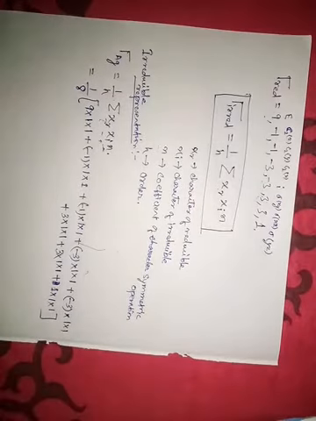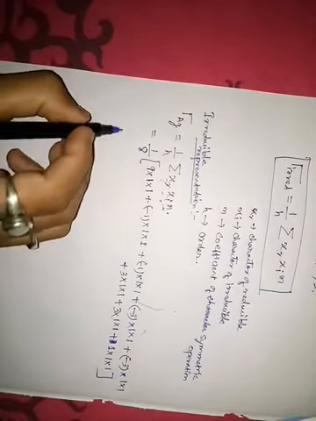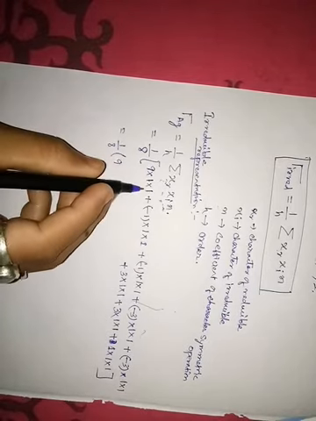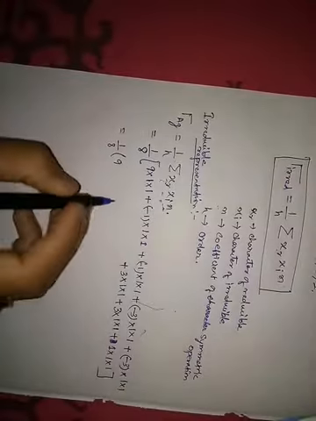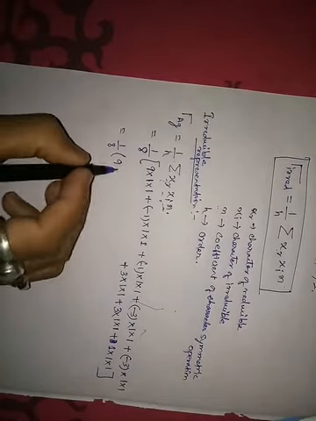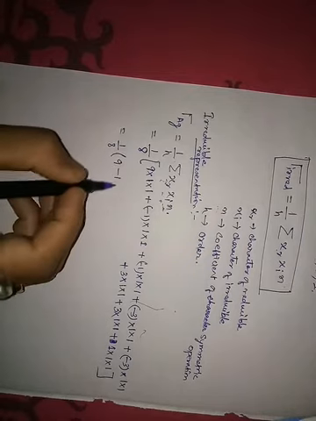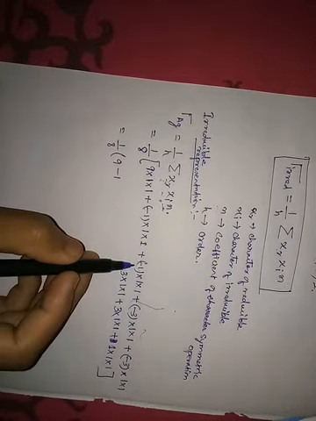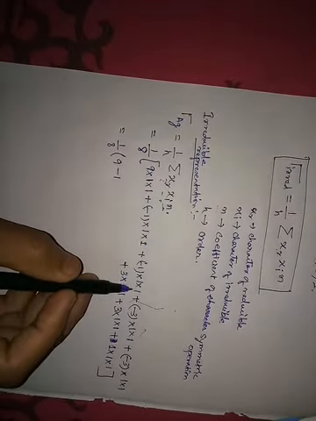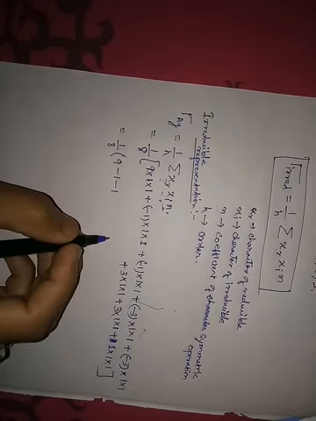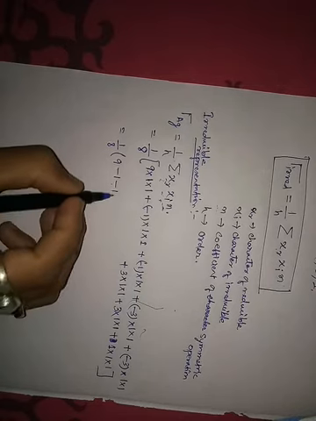Okay, so we will sum it. After summing, what you are going to get is 9 into 1 into 1, it will be 9. Then this is minus 1 into 1 into 1, so it will be minus 1. This is minus 1 into 1 into 1, so again minus 1. And this is minus 3 into 1 into 1, so minus 3.